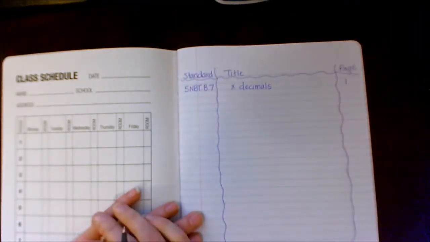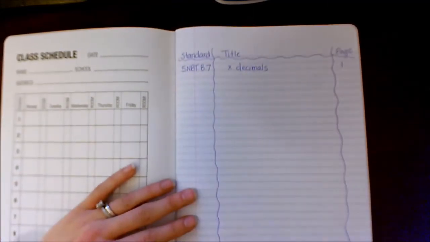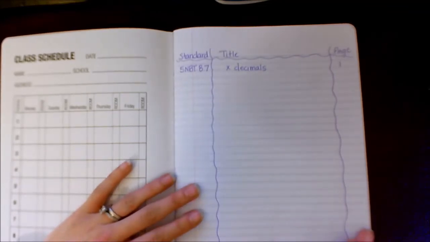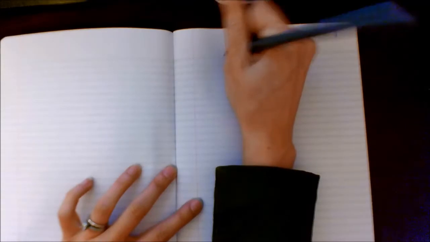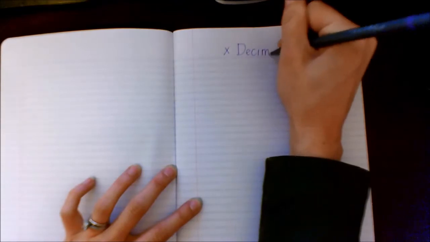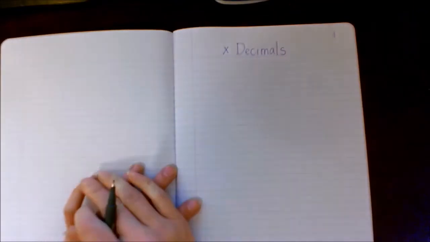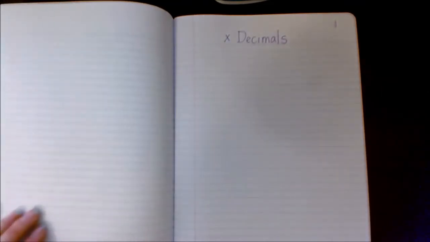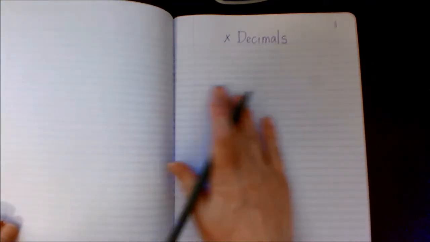Okay, so we're starting off with multiplying decimals inside of our notebook, and this is going to help keep us organized so that if I need to go back and look in the future, what are the strategies for multiplying decimals, I can go back to that page 1. I am going to title it Multiplying Decimals, and then I can look at the different strategies that we are introduced to in this lesson. First, I'm going to do a model of a hundredths grid for decimals, and then we're going to do some other models in our notebook here.